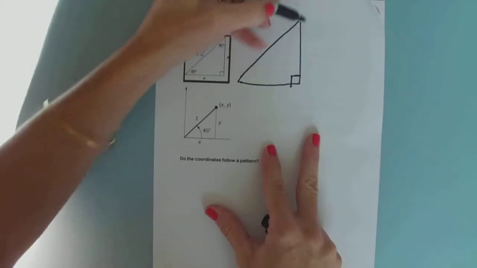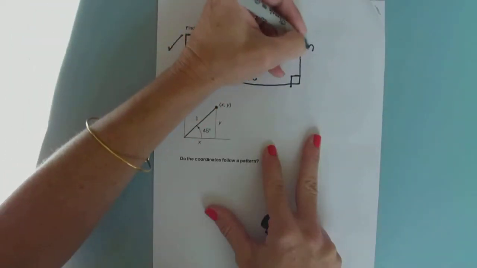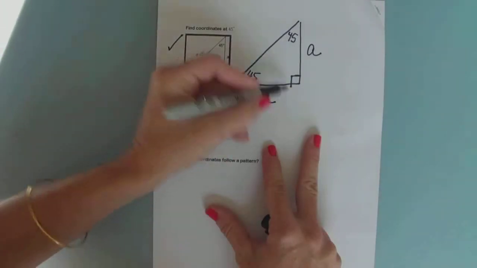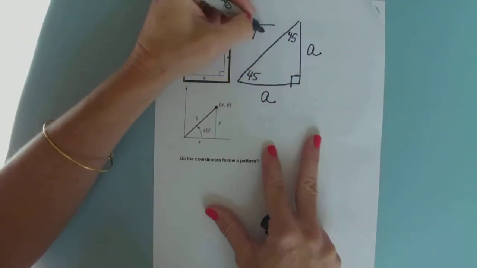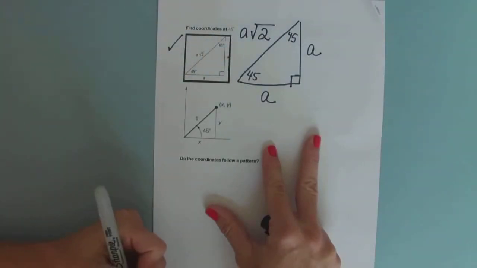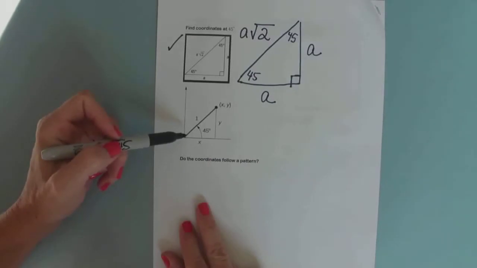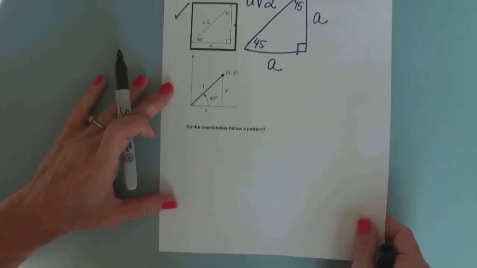So the rule says that if this is a 45-degree angle and this is a 45-degree angle, then these two sides, the two legs of the triangle, will be equal, and the hypotenuse will be equal to these legs times the square root of 2.